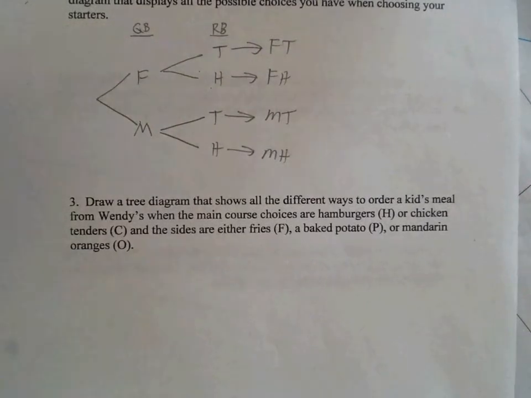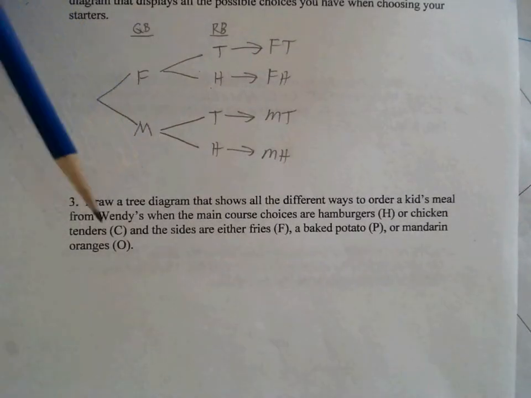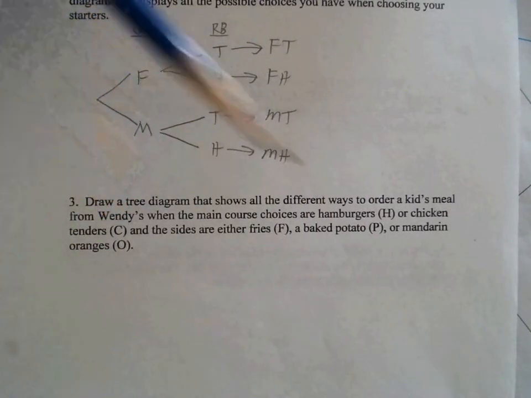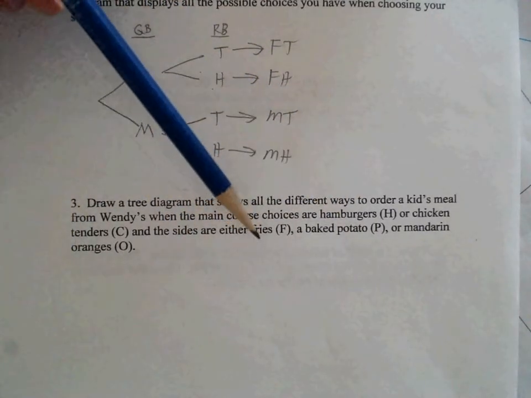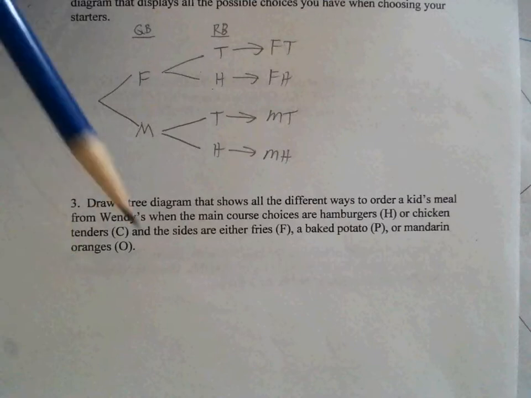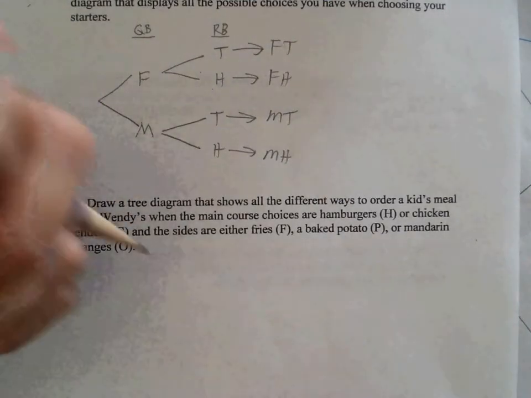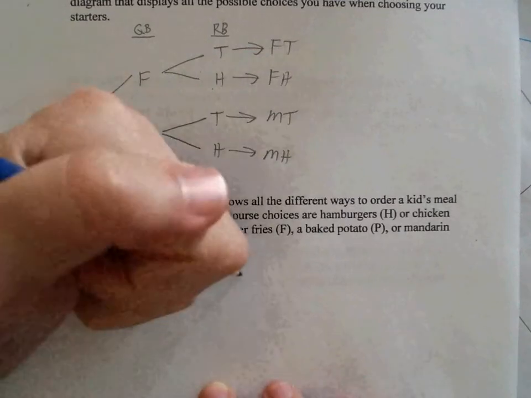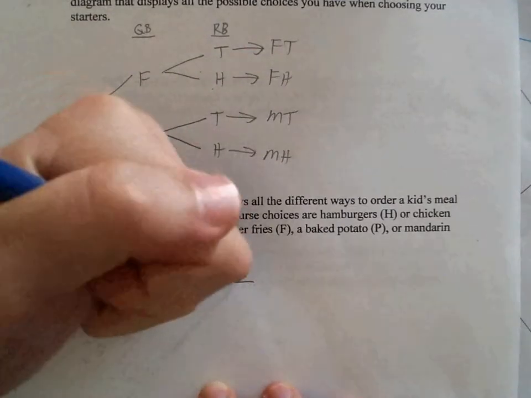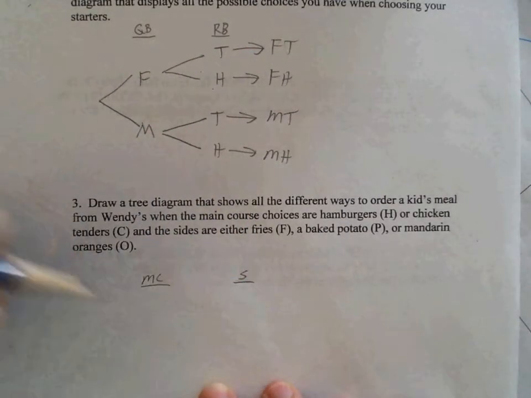Now look at this one on the bottom. This time we're drawing a tree diagram for different ways you can order a kids menu at Wendy's. The main courses are hamburgers and chicken tenders, and you can also get fries, baked potato, or oranges for your sides. So I'll put MC right here for main course, and I'll put S for sides.